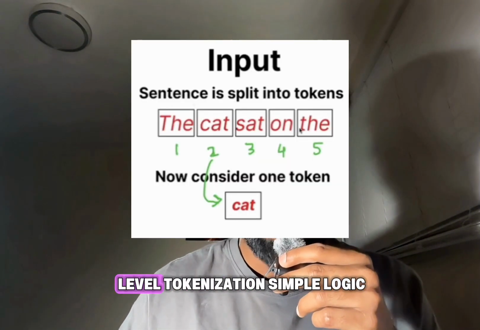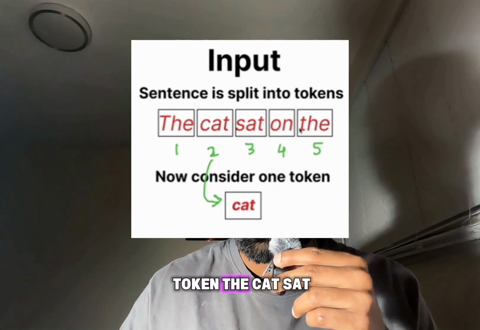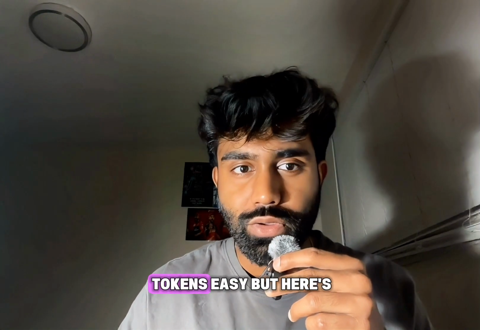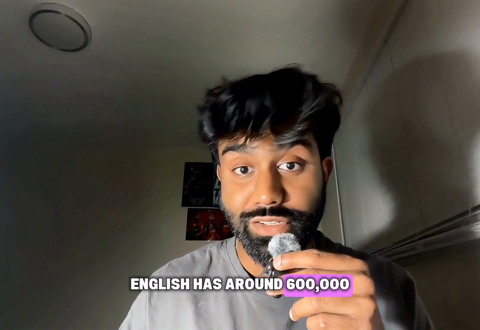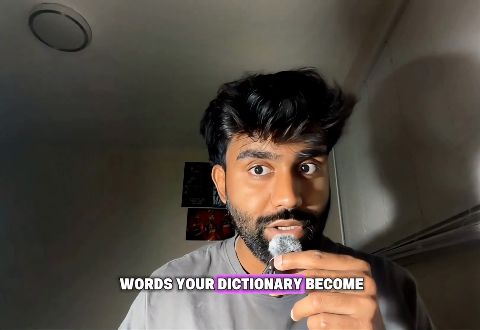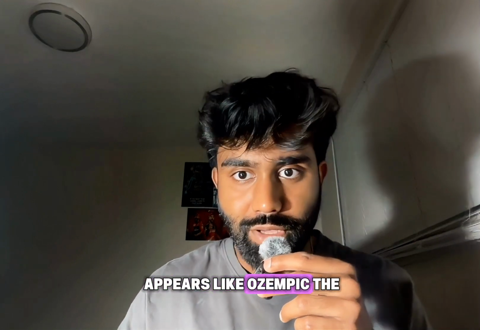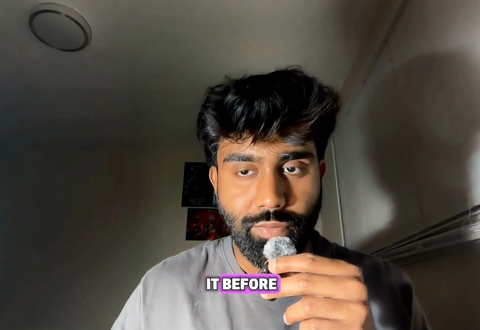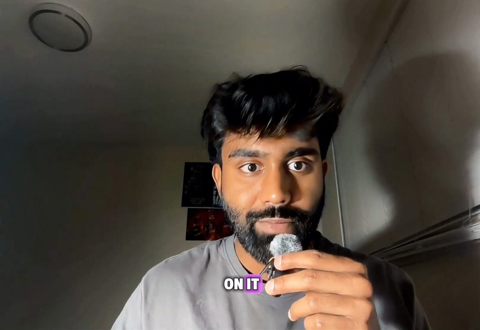Option 1, word level tokenization. Simple logic, every word becomes 1 token. "The cat sat on the" becomes 5 tokens. Easy. But here's the problem. English has around 600,000 words. Your dictionary becomes massive. And what happens when a new word appears, like Ozempic? The model has never seen it before. It has no token for it. That's called an out of vocabulary word, and the model just breaks on it.